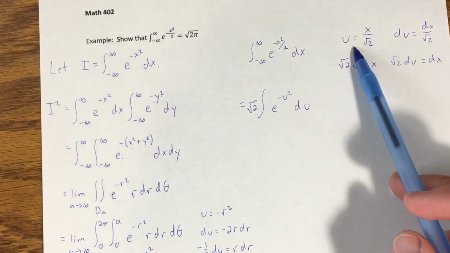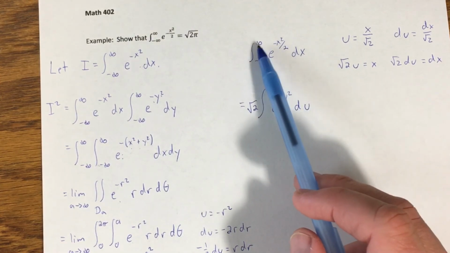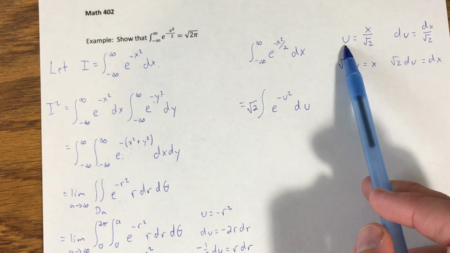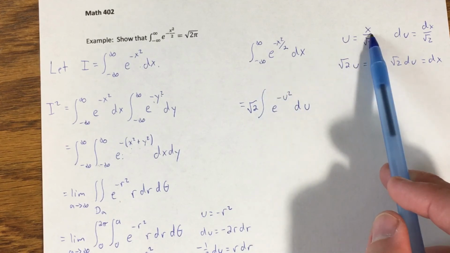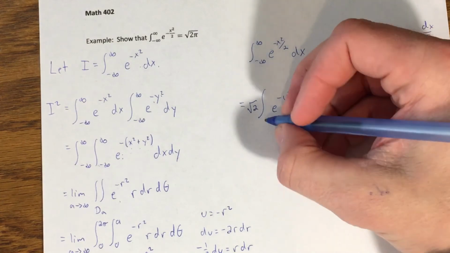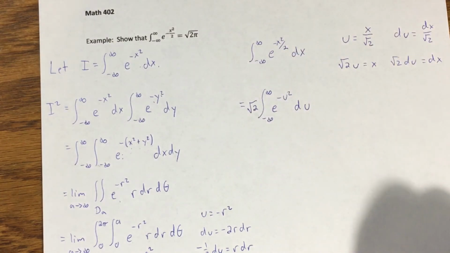And then because I did a u substitution, I have to make sure and change my limits of integration. But if x is going to infinity in this expression, then u would also pretty clearly be going to infinity. Same thing here. If x is going to negative infinity in this expression, then u is also definitely going to be going to negative infinity. So the limits of integration don't change really.